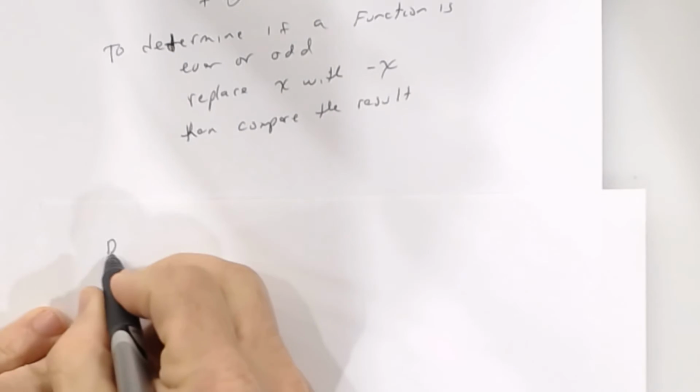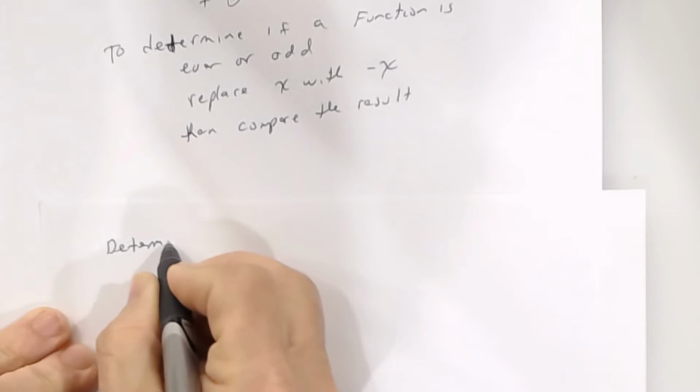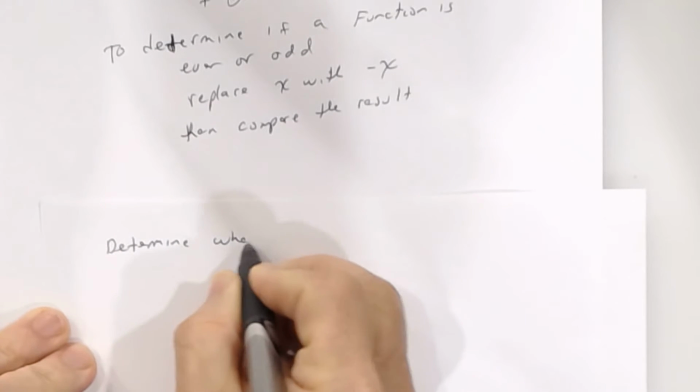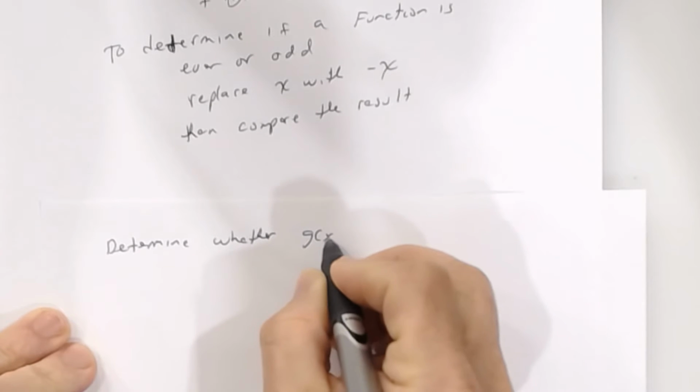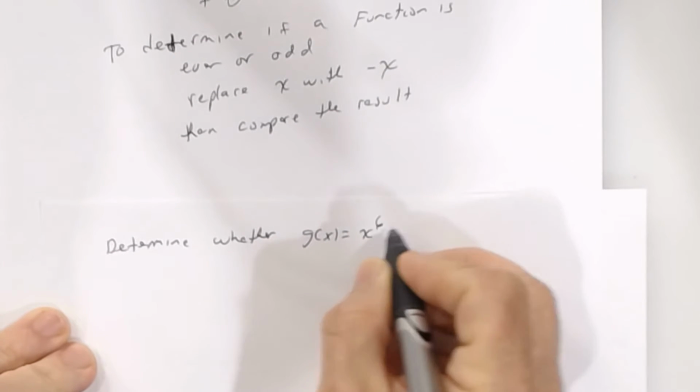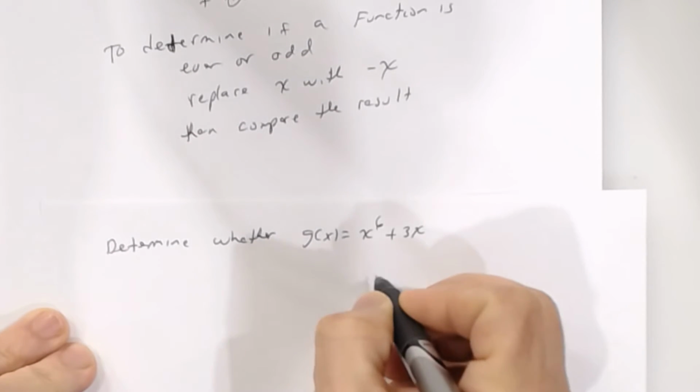Determine whether g of x, which equals x to the 6 plus 3x.